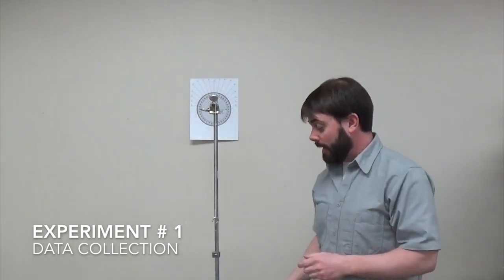Alright, so here we are at the experiment. I got everything set up, so we're going to go through experiment 1 first. On your printed out lab sheet, you guys will have data table number 1 for experiment number 1, where we're going to be changing the mass of the washers.